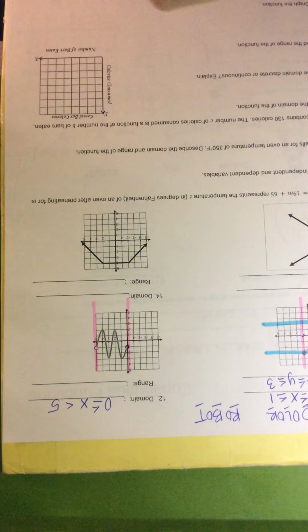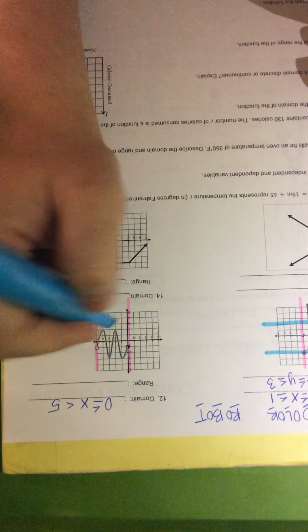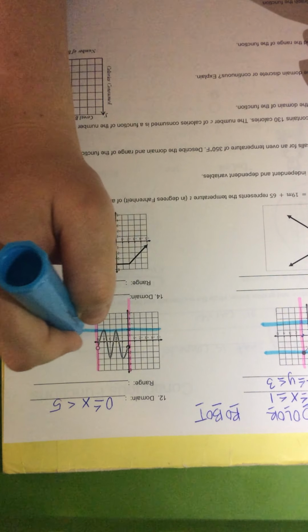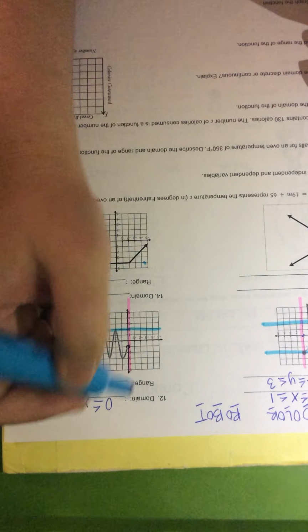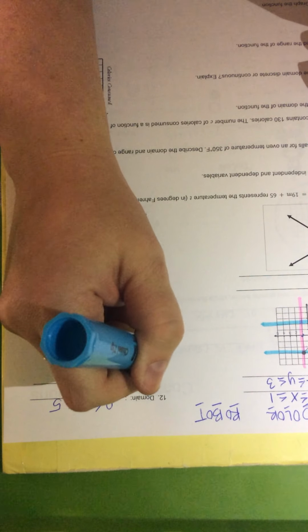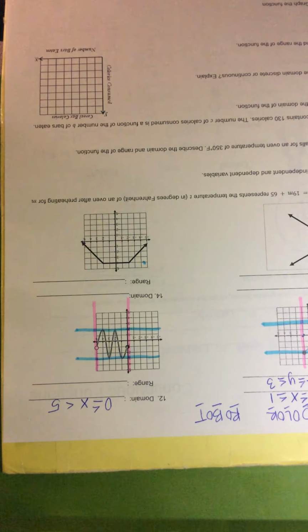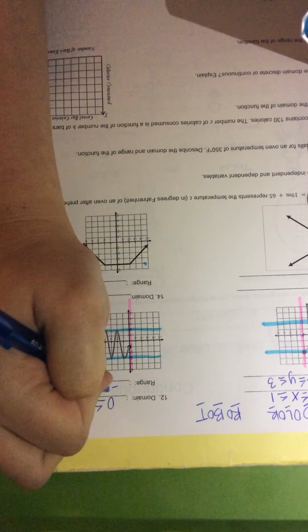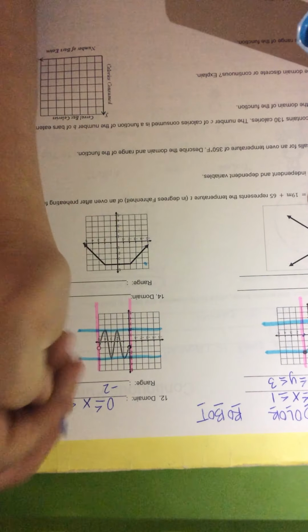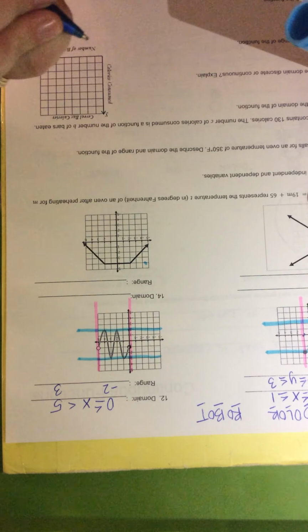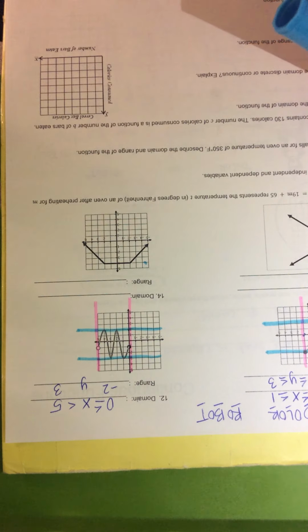Same with range, except I'm doing bottom to top. So I find the bottom of my graph that they did and the top of my little squiggly line that they did. And I'm going to get my y values. So I've got -2 is the bottom and +3 is the top. I'm measuring y, so y goes in the middle. Okay.